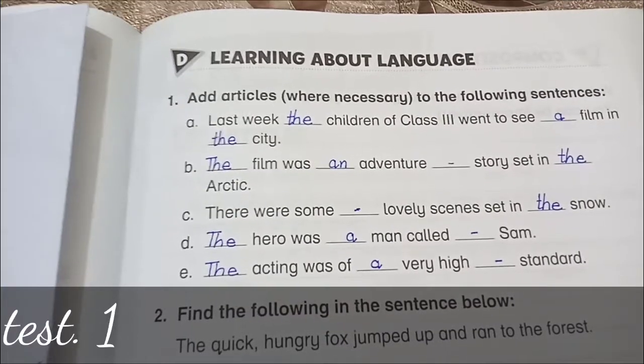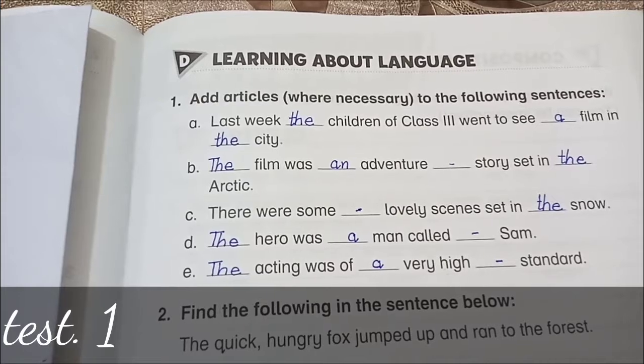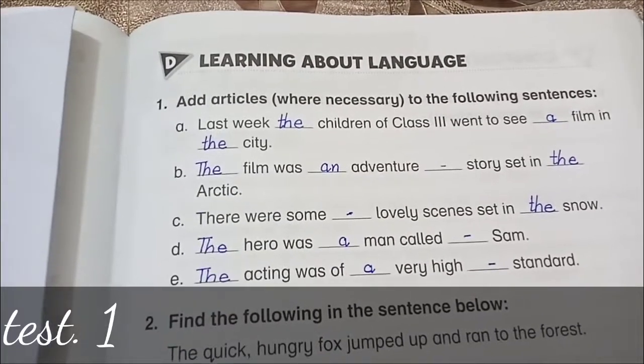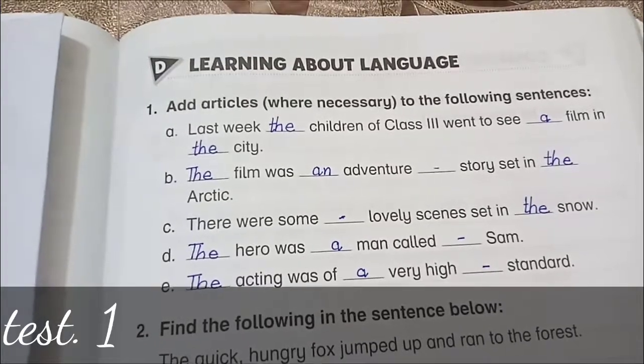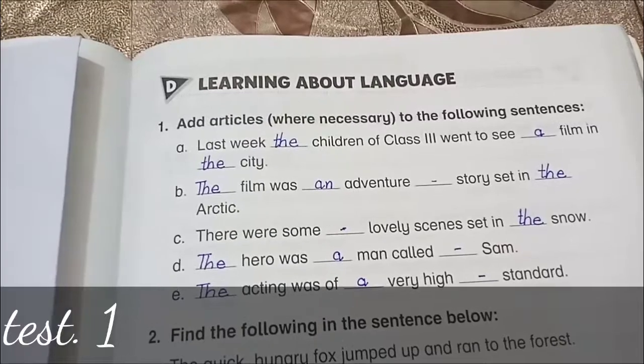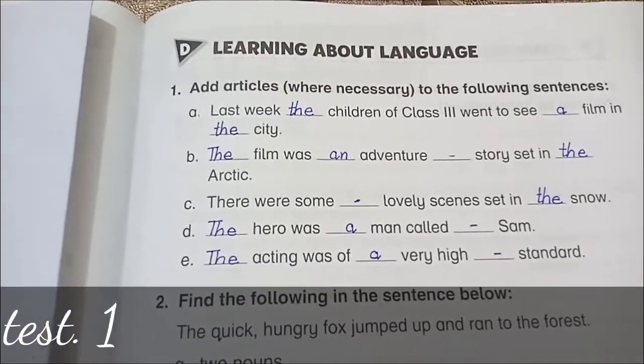Some words begin with a consonant but have a vowel sound. So we use an before such words, like an hour, an honest man. They are starting with H, but the sound is a vowel. That is why we put an before those nouns.